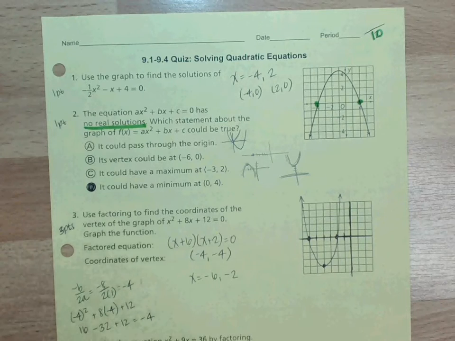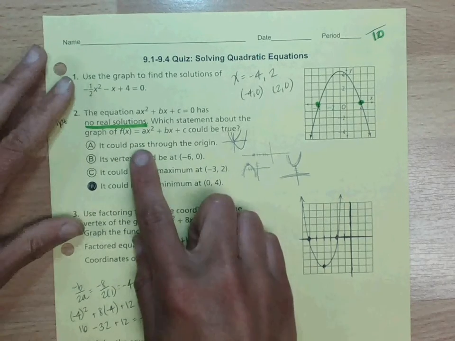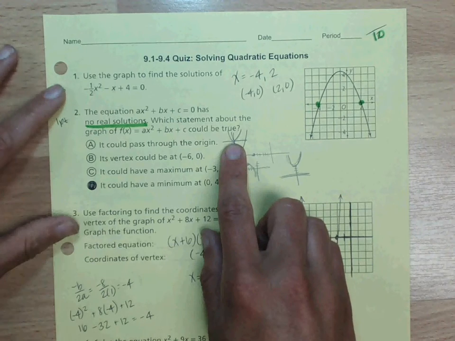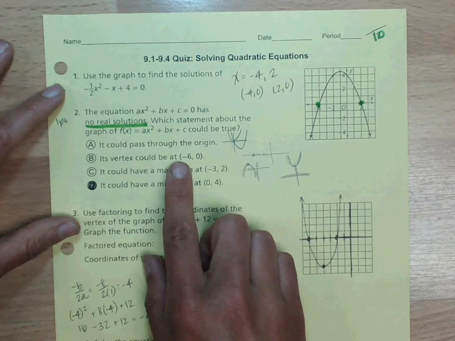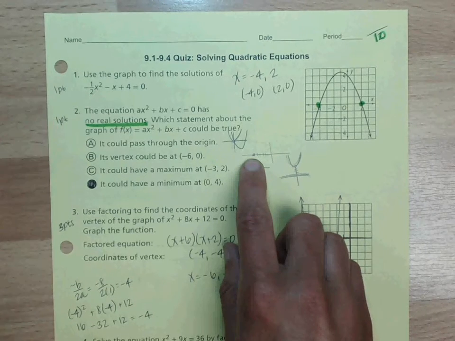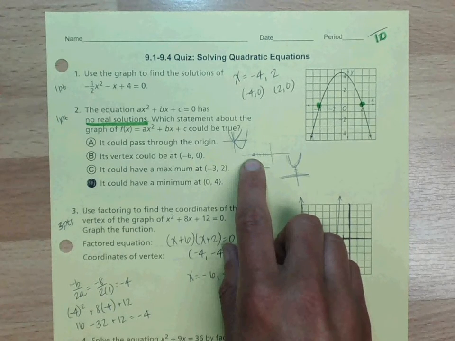The equation ax squared plus bx plus c equals 0 has no real solutions. Which statement about the graph of that function could be true? It can't pass through the origin. That means that there's 1, 0. It could not have a vertex at negative 6, 0. That would mean that, again, the vertex is on the x-axis, and so that has 1, 0.